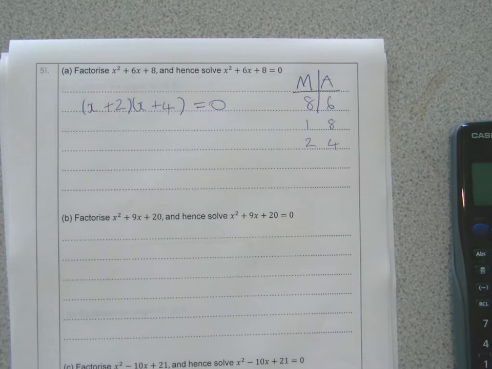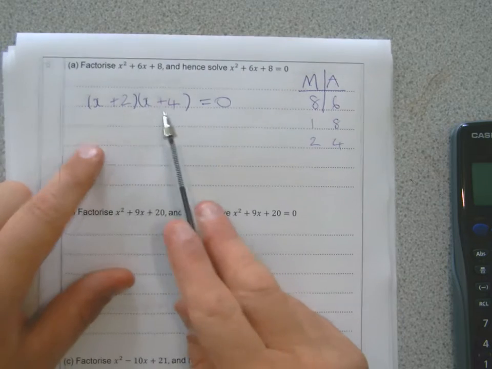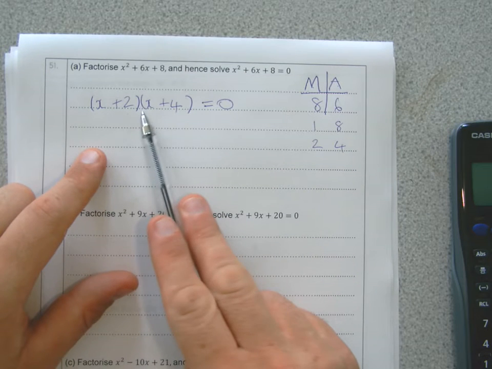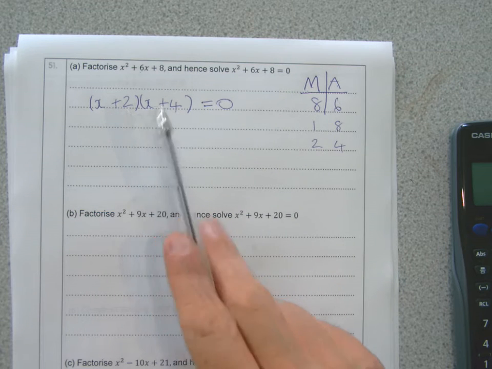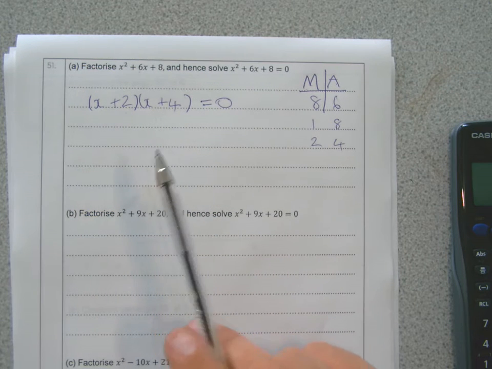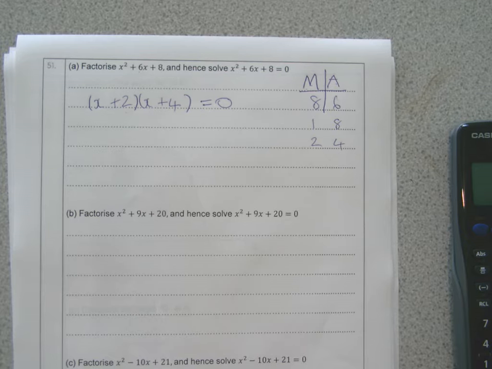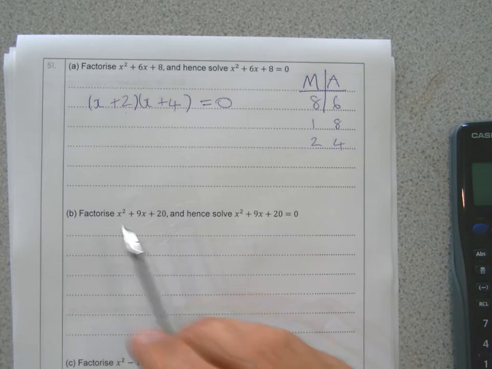Now, this is quite simple because you've got 2 brackets joined together, which means they multiply. 2 brackets multiplied equals 0. That means one of these brackets has to be 0, because if you think about it, when you multiply 2 things together and you get 0, one of those things has to be 0. Like 6 times 0 is 0, or 0 times 3 is 0. So one of them has to be 0.